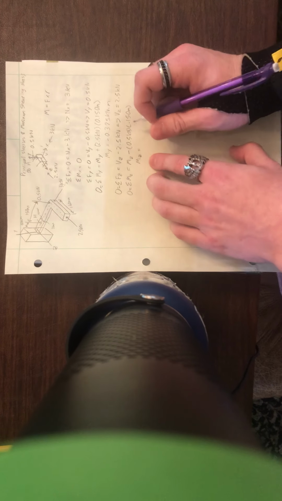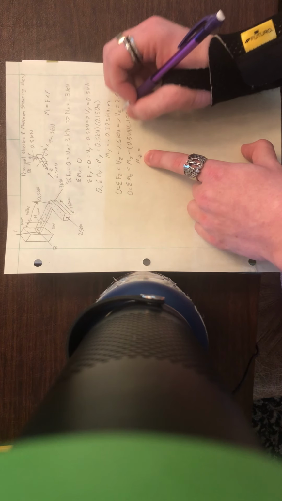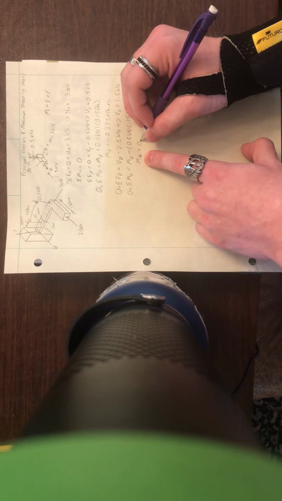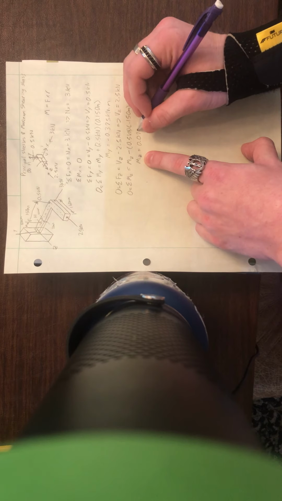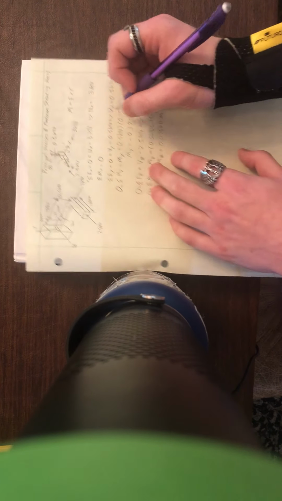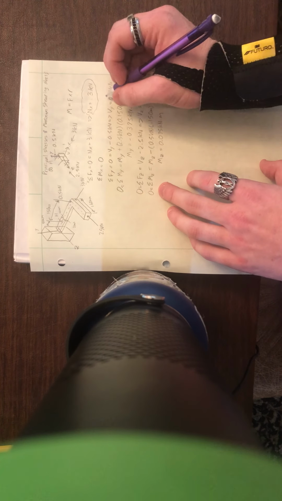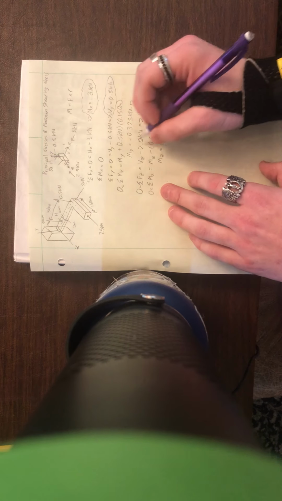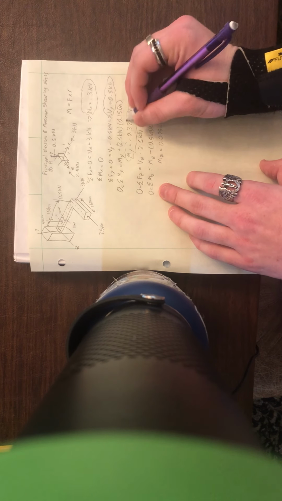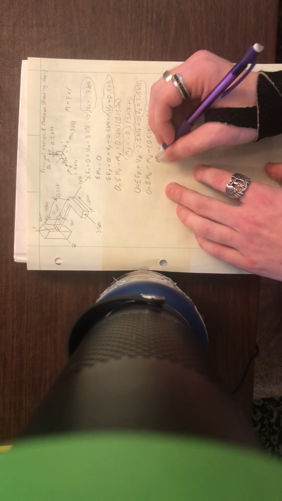So the resultant moment around the z-axis is 0.075 kilonewton meters. Okay, I'm going to circle these so that we can find them when we need them later.